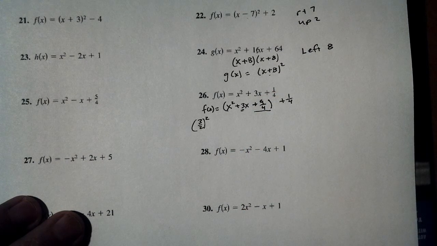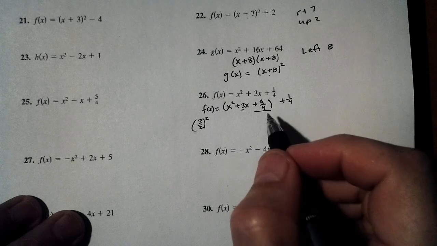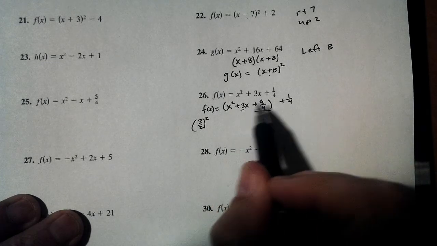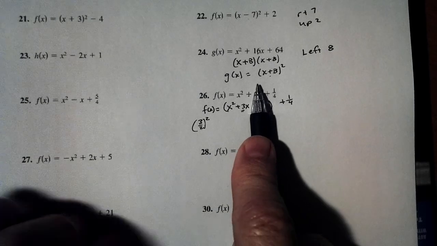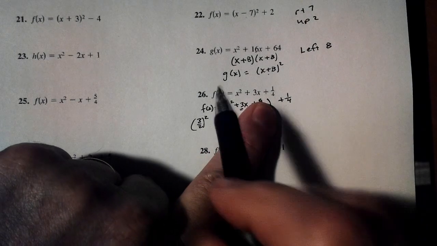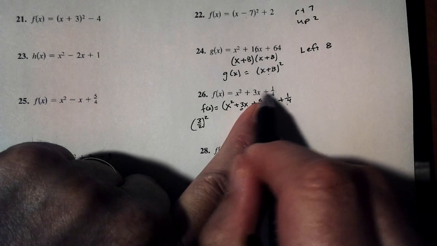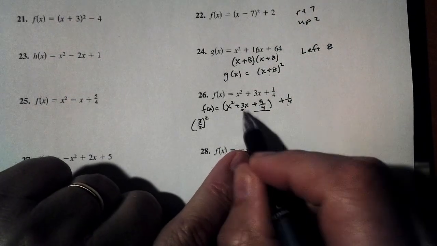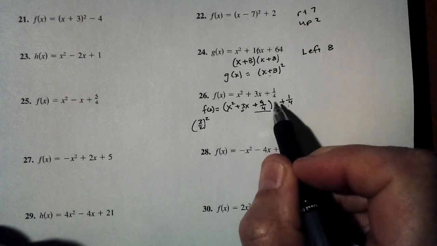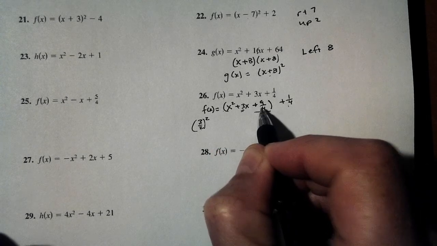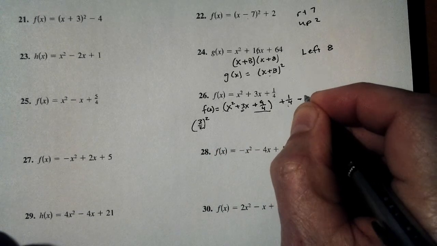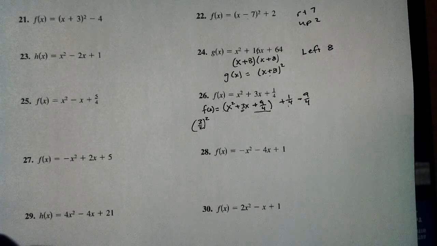Here's the most important part. If someone's going to make a mistake, the most common mistake is we don't balance this out. I just invented this plus 9/4. Without the 9/4 there, this x squared plus 3x plus 1/4 is clearly that, but this is no longer equal to my original function. I've got to keep it equal. So what did I really do here? I just added 9/4, so I balance that by subtracting 9/4 out there.